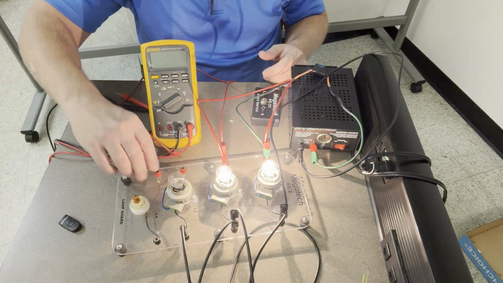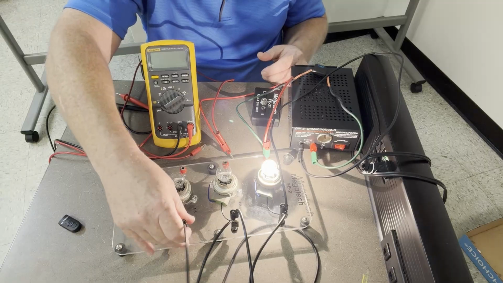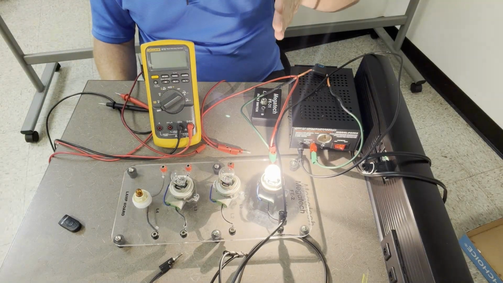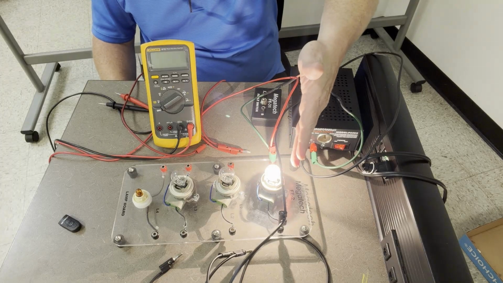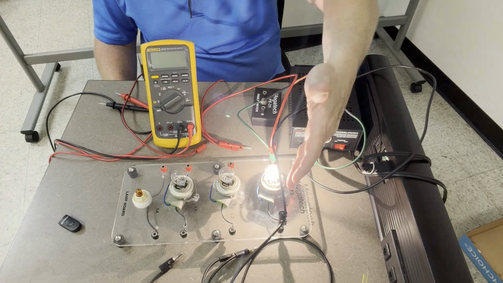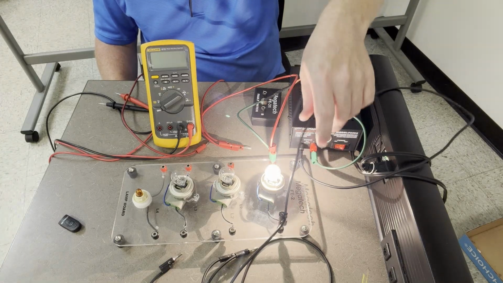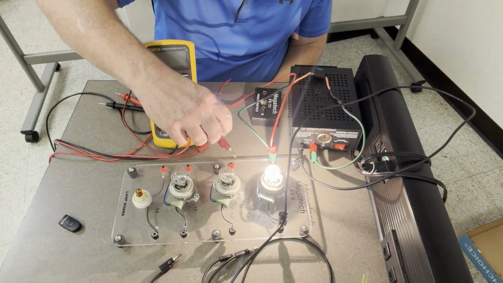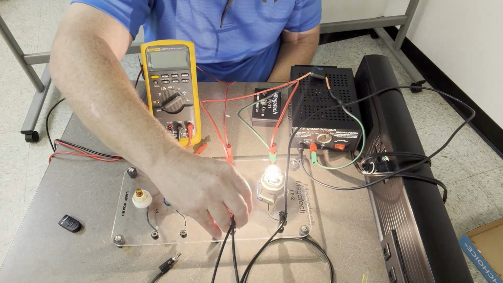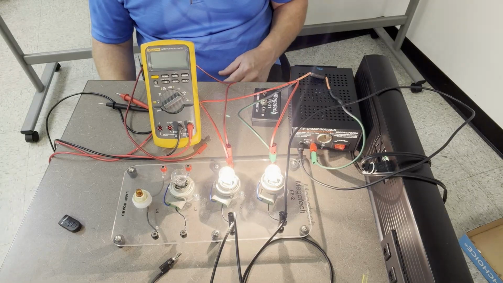So if I start to unplug these, then this leg is still able to operate because it has power coming from the power supply through the load back to the ground. When I hook the second one up, it still continues to work.